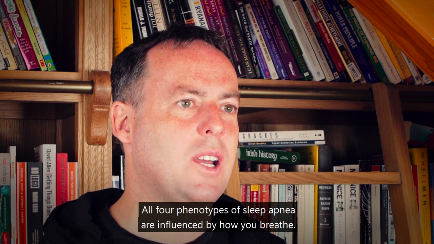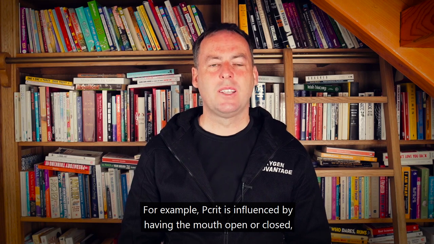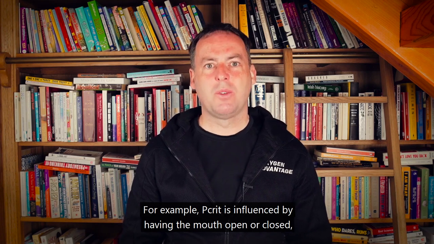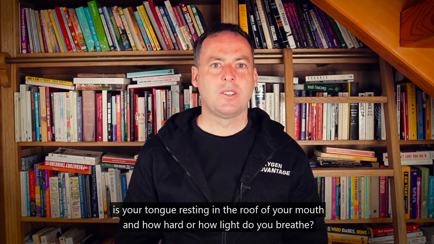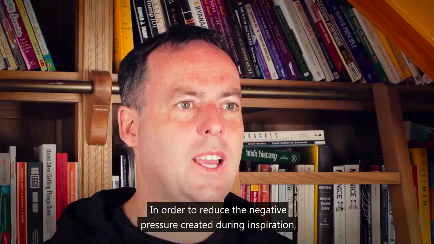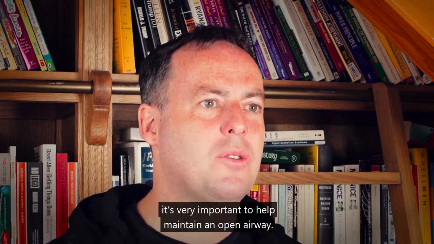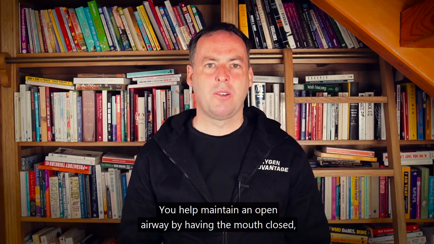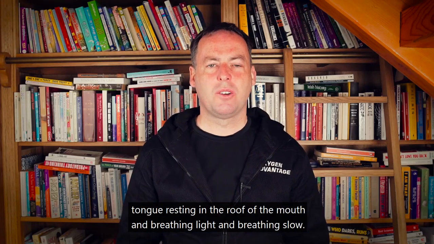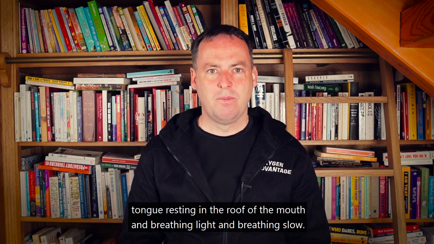All 4 phenotypes of sleep apnea are influenced by how you breathe. So for example, Pcrit is influenced by having the mouth open or closed, whether your tongue is resting in the roof of the mouth or not, and how hard or how light you breathe. In order to reduce the negative pressure created during inspiration, it's very important to help maintain an open airway. You help maintain an open airway by having the mouth closed, tongue resting in the roof of the mouth, and breathing light and breathing slow.